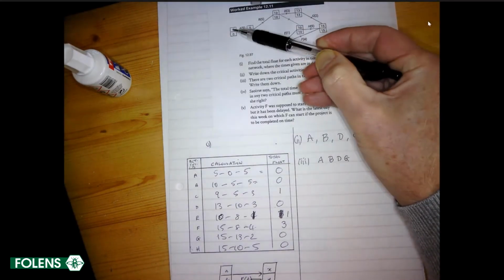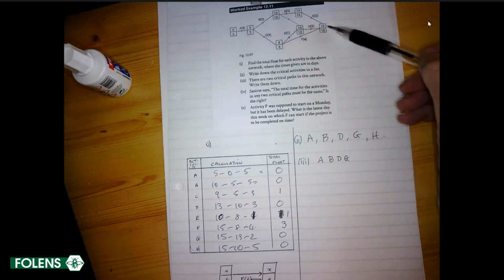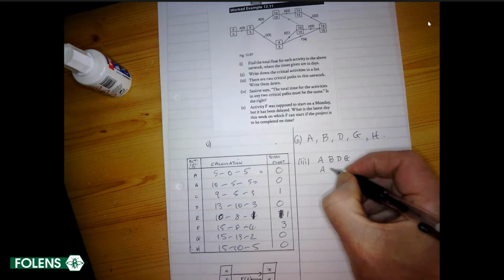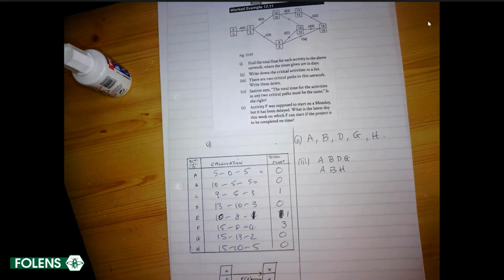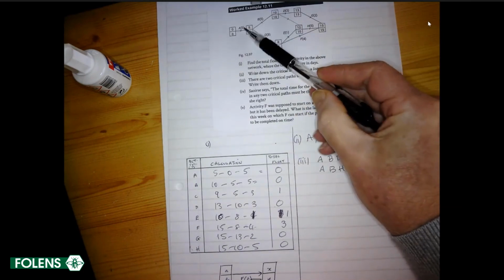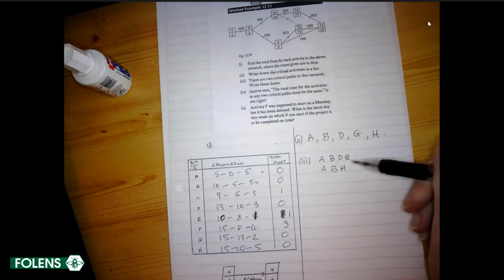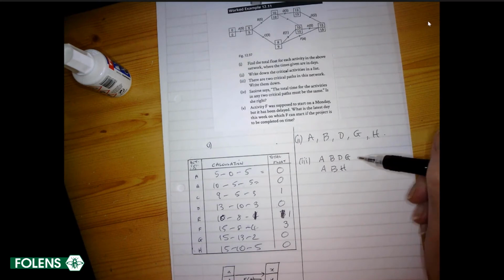So any delay in any of those would delay the project. Another critical path is A followed by B followed by dummy followed by H. A, B, H. You don't put in the dummy, but if you're going from A to B to H, that is a critical path. You'll notice that 5 and 5 and 5 adds up to 15. Those 3 activities take place one after the other, and they take the full 15 days. So any delay there would delay the project. So those are 2 critical paths.